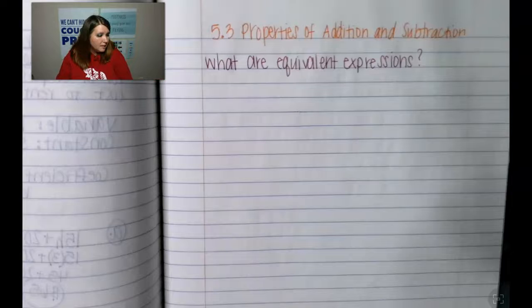Today we are going to be looking at the properties of addition and subtraction and what makes expressions equivalent. So we're going to be looking at how things become equivalent. By the end of today's lesson, you should be able to identify what an equivalent expression is, how to make an equivalent expression, and explain how multiplication and addition allow us to make equivalent expressions, because you can do something special with that.